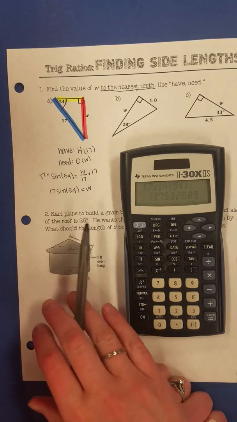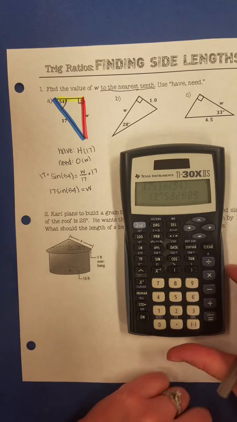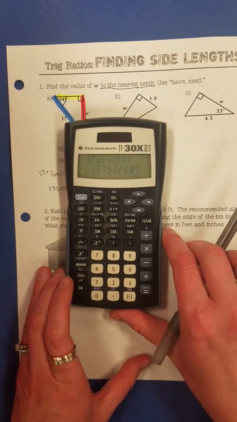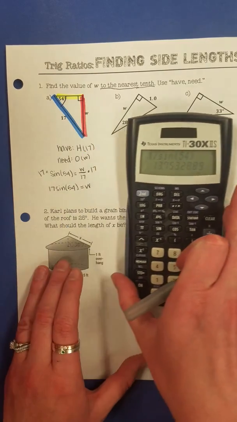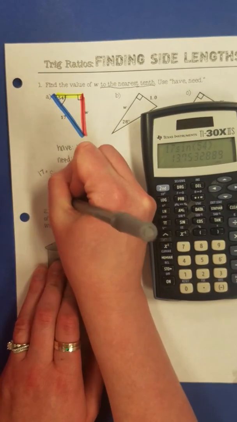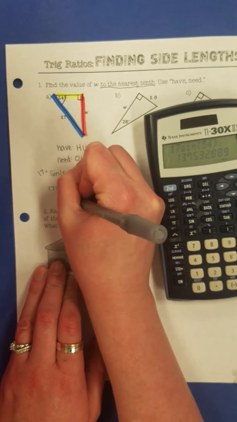So we find the value of W to the nearest tenth. If you look at the calculator screen, can you see the calculator screen? I think so. If we round this to the nearest tenth, then it becomes W equals 13.8.